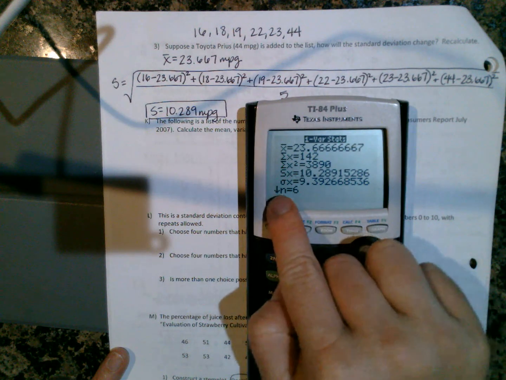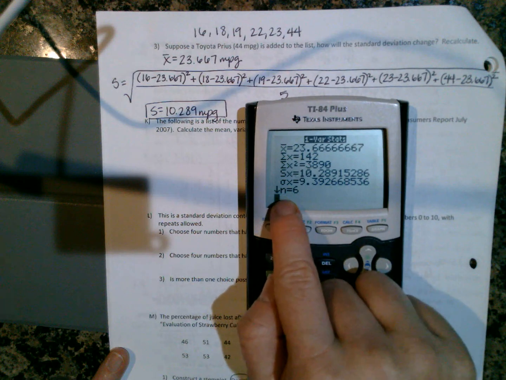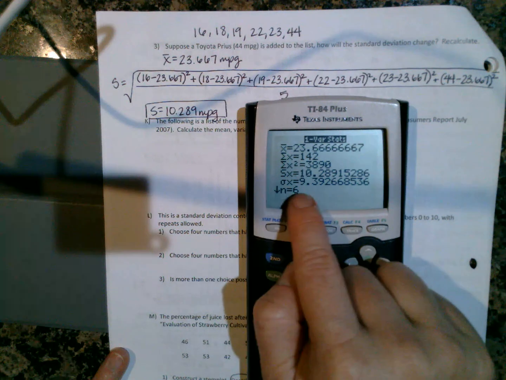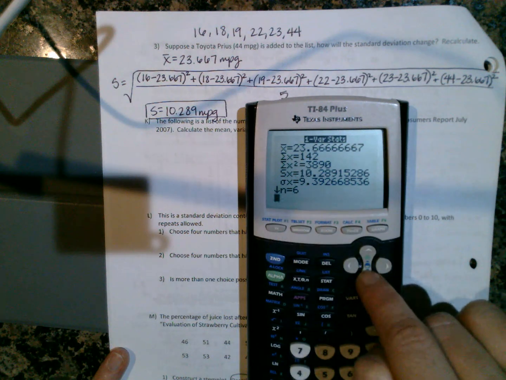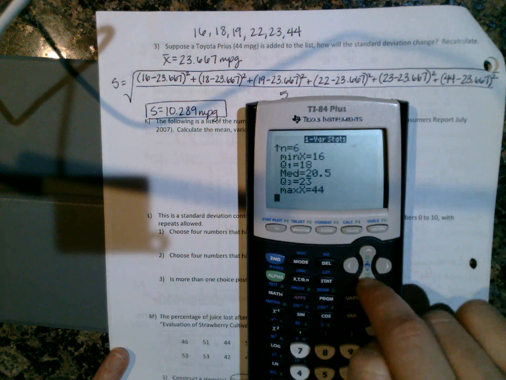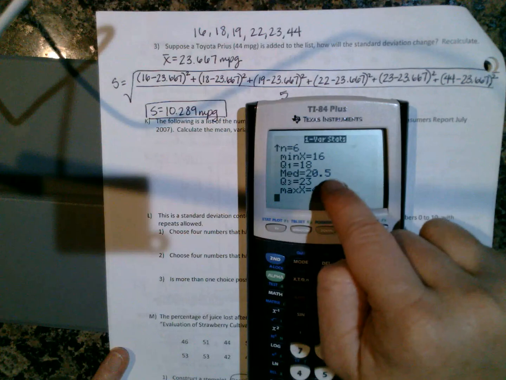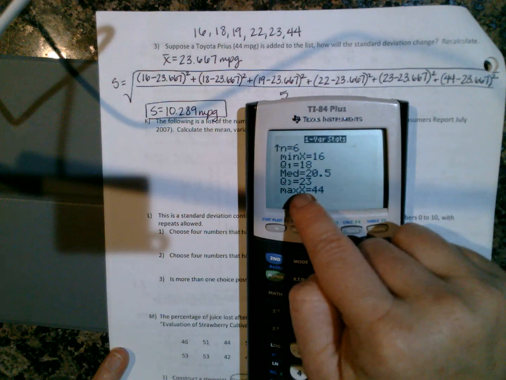And then you'll notice we've got this little arrow here indicating, hey, look, there's more down below. First thing, this n equals 6. That's just telling us our sample size. There's 6 data points. And then if we scroll down, you've got 5 numbers right here that should look familiar to you from our last lesson.